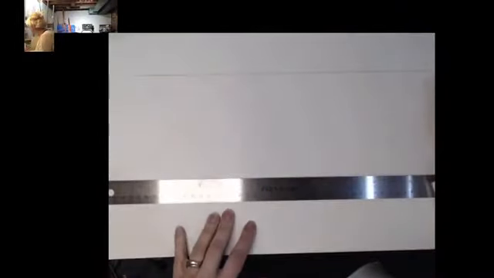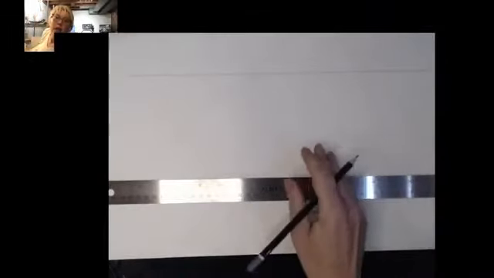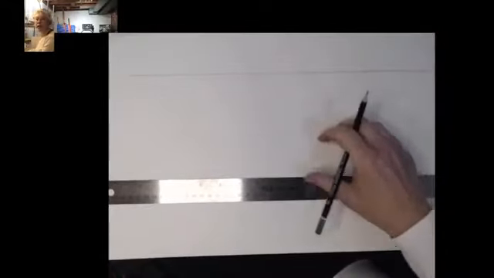I'm going to take a couple minutes and check focus on this. That was too far over here. So this is the horizon line. Horizon line, also known as the eye level.